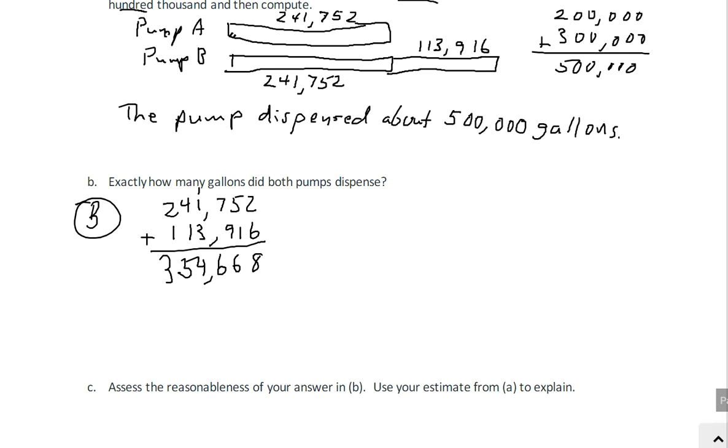Okay, so that's pump B. Now pump A is still 241,752 plus, now we have 354,668. Let's add that together and see what we get. Okay, let's see what our exact answer is.